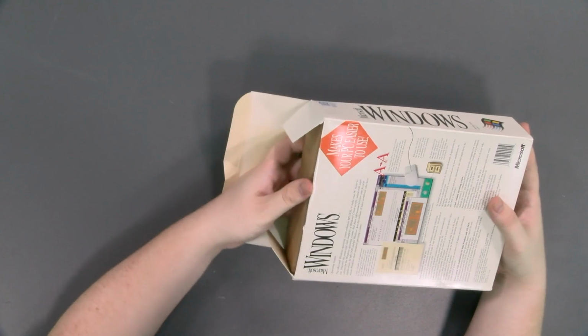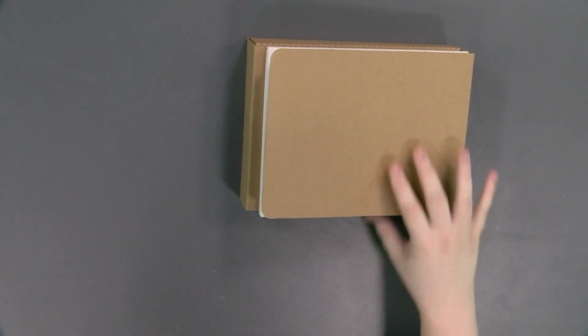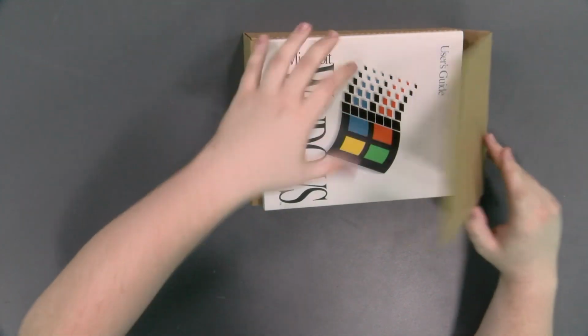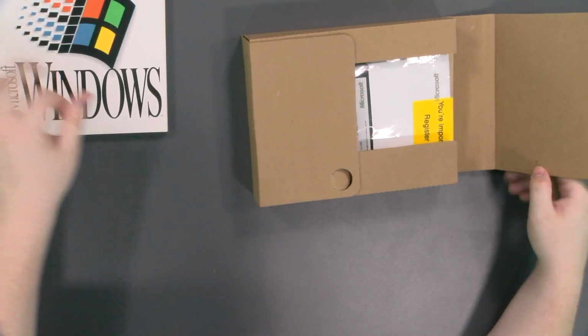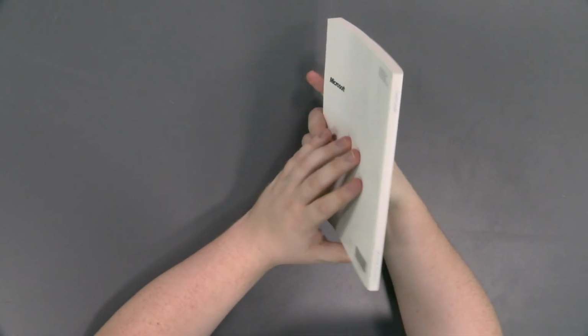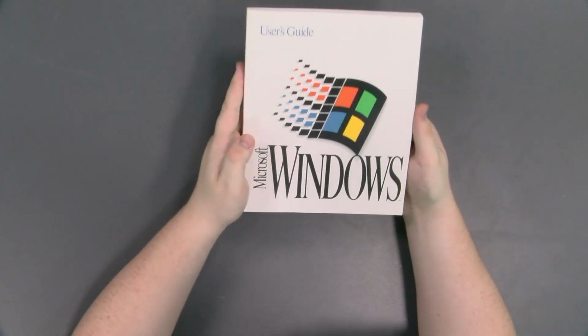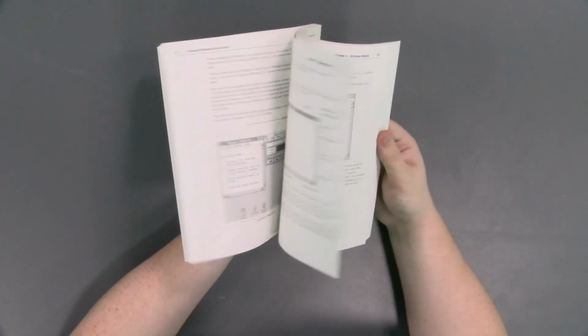Here we go. We got another big piece of cardboard inside. I'm seeing no plastic bits so far, so that's a good sign. I'll move this off to the side and we'll first take a look at the user's guide. Considerably thinner. I'm not sure if that's because they're cheaping out on us or because the software's gotten a lot more easy to use. It's hard to say.